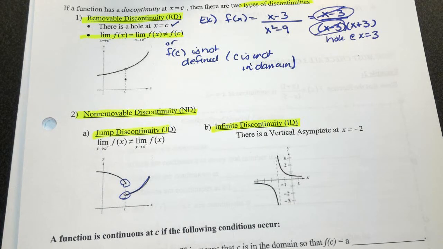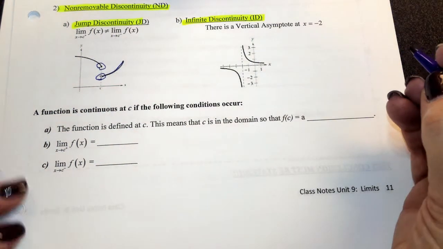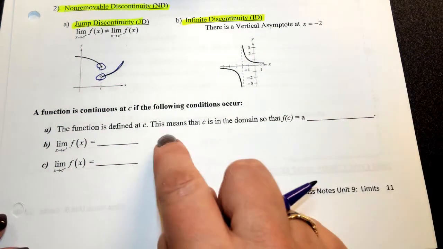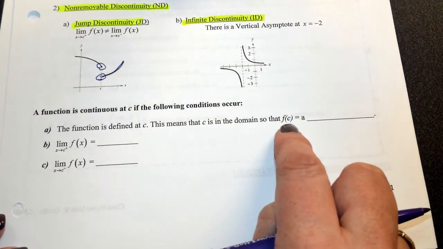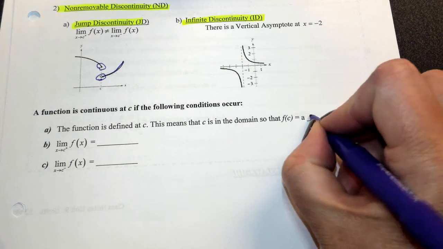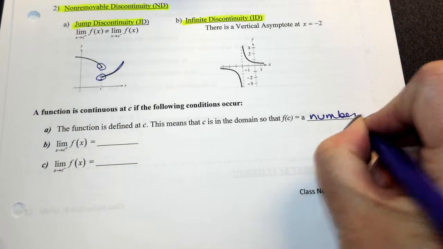All right, so just to review here, the function is continuous if you have the following conditions. This means that c is in the domain, so f of c is a number. It is defined.